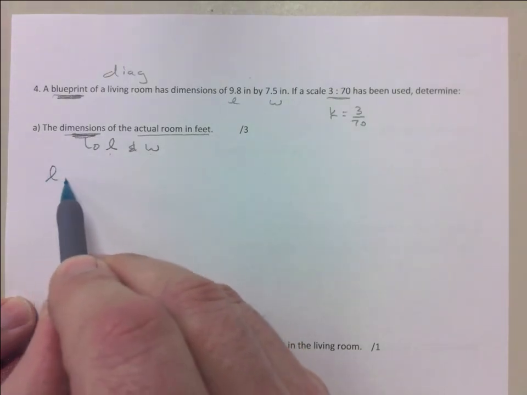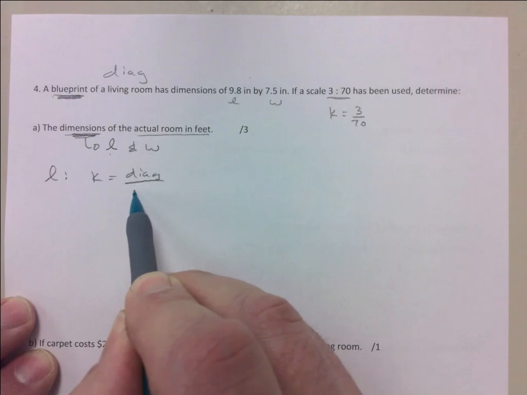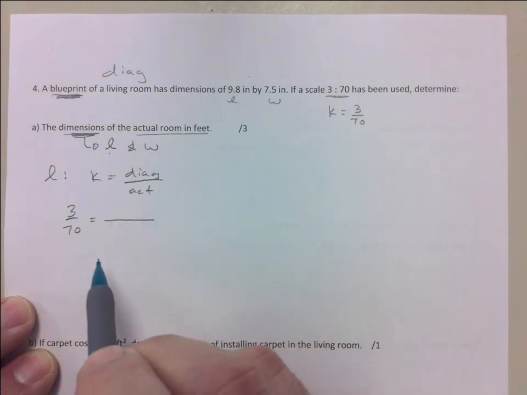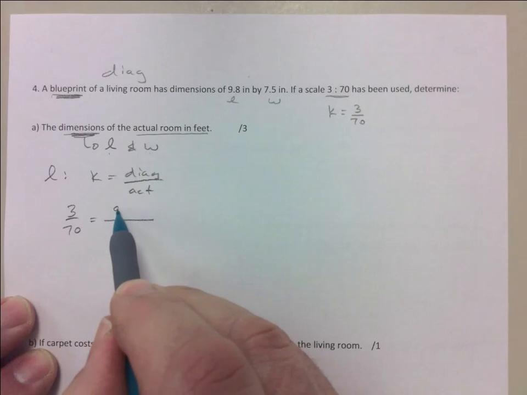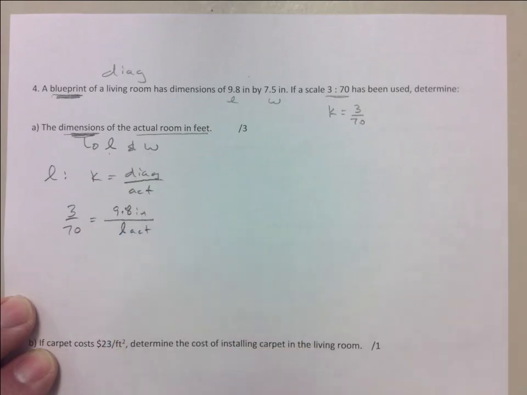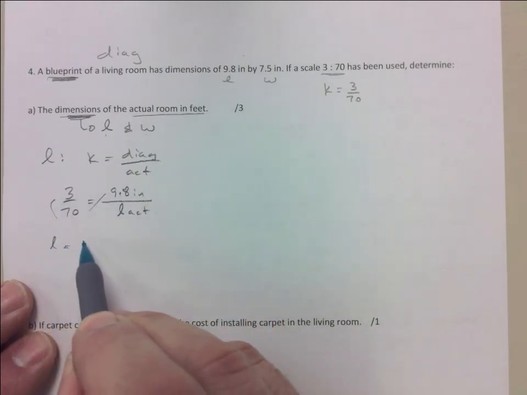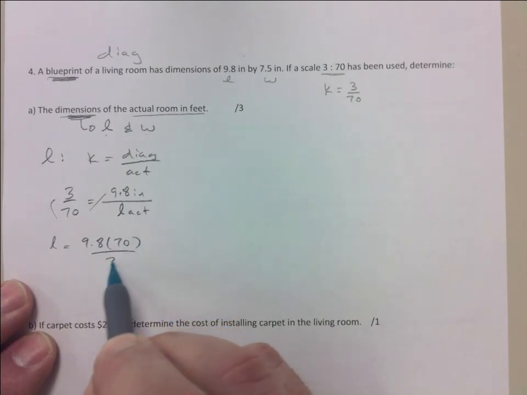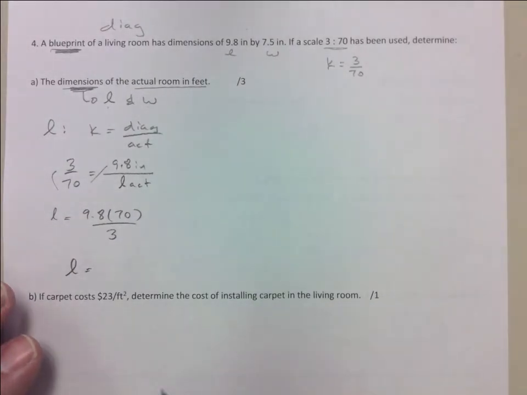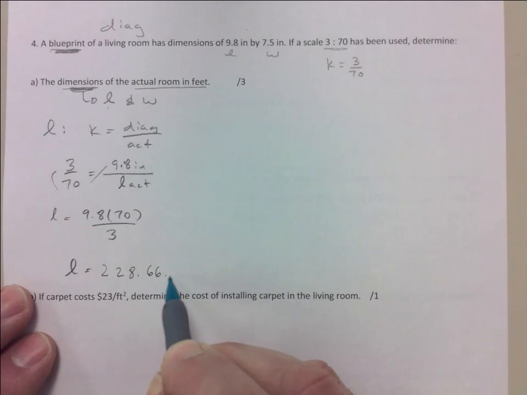So let's do one at a time. I'll do length. I'm starting with this every time. I'm telling you, diagram actual, every time. So my scale factor, the diagram is 9.8 inches. And I'm going to figure out the length of the actual. Okay? You cross multiply and divide. So that's 9.8 times 70 divided by 3. That would be 228.66, and it keeps going.